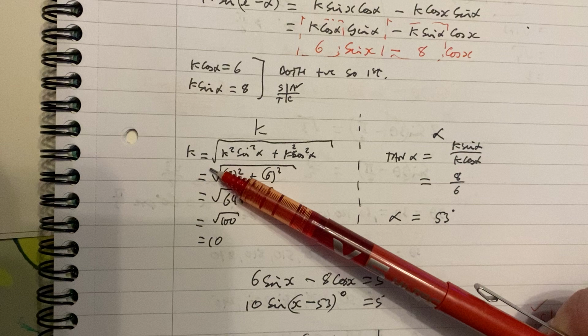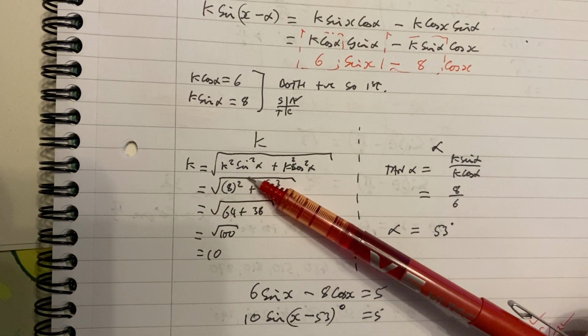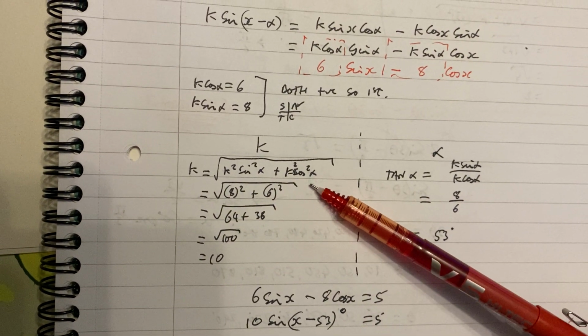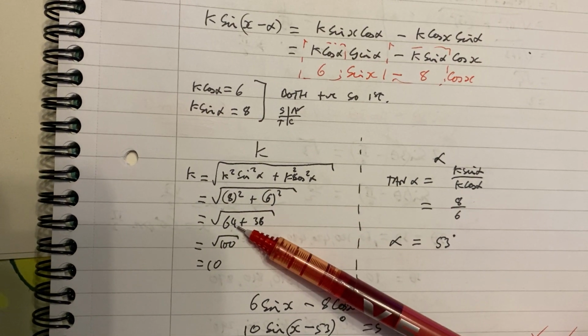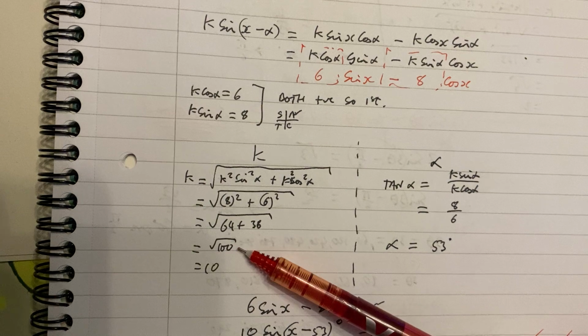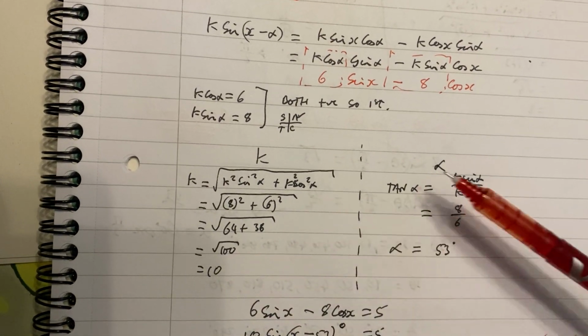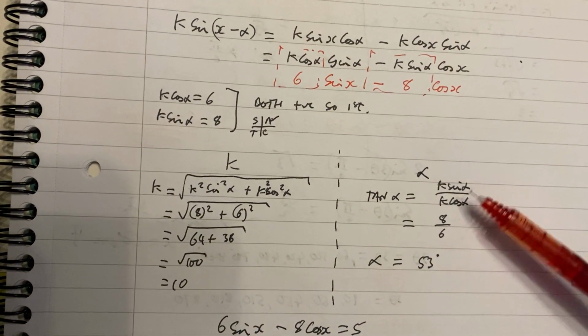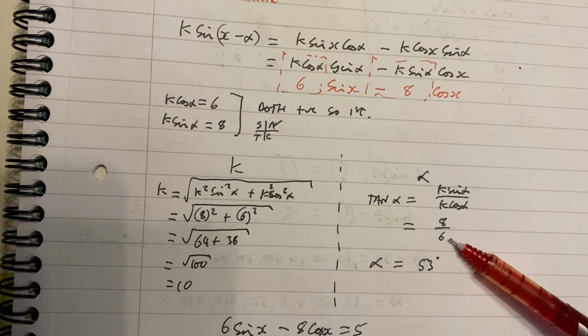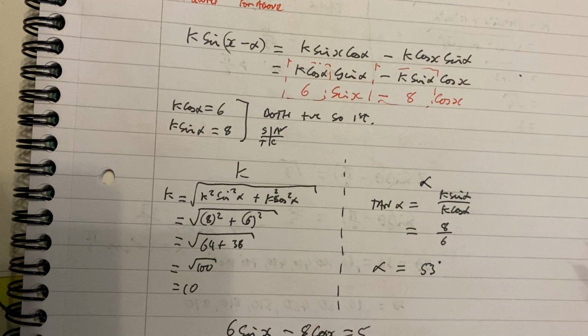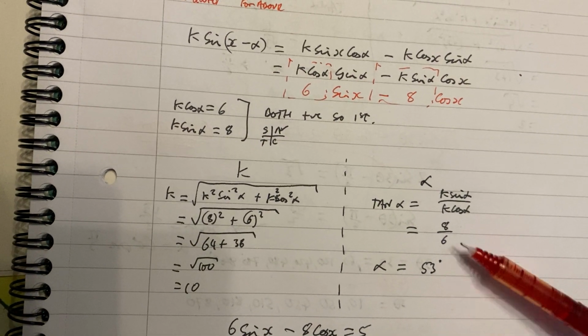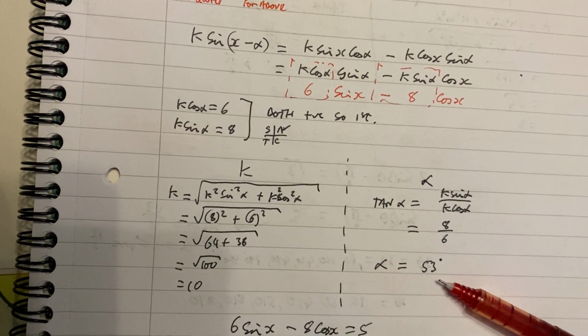So k equals the square root of k squared sine squared alpha plus k squared cos squared alpha. So it's 8 squared plus 6 squared, so 64 add 36, which is the square root of 100, which is 10. So tan alpha is k sine alpha over k cos alpha, which is 8 over 6. Because it's the first quadrant, we don't need to bother doing the acute angle, because it's already going to be an acute angle. Inverse tan of 8 over 6 is 53 degrees.